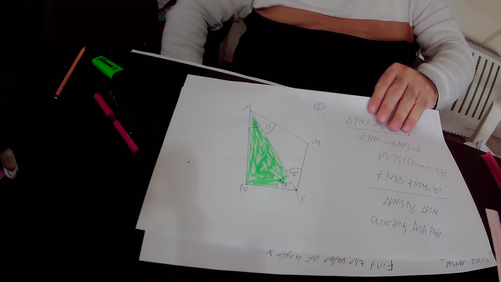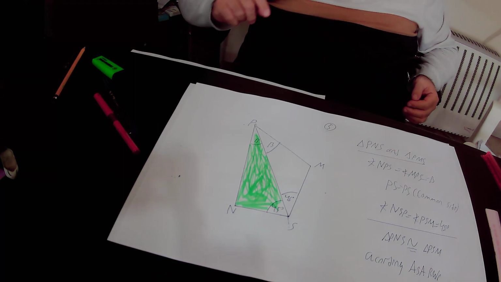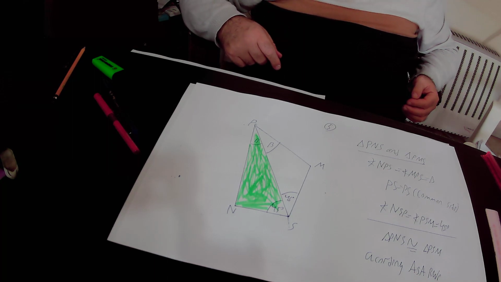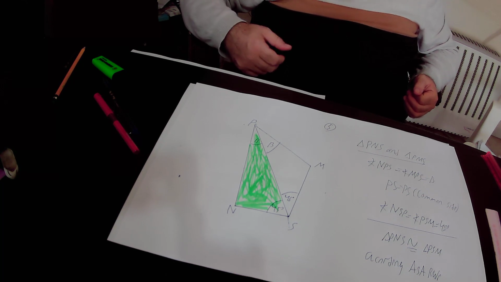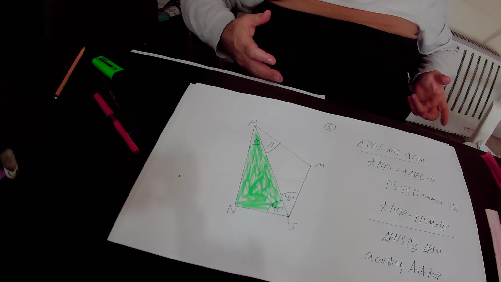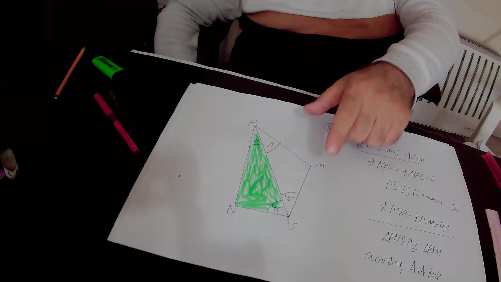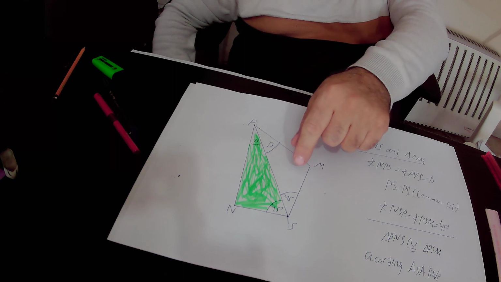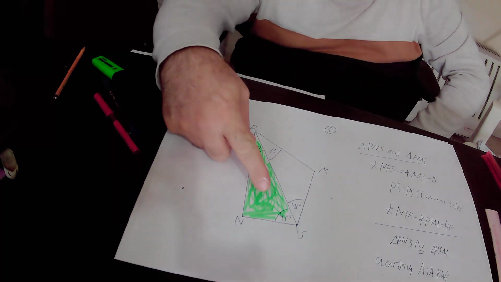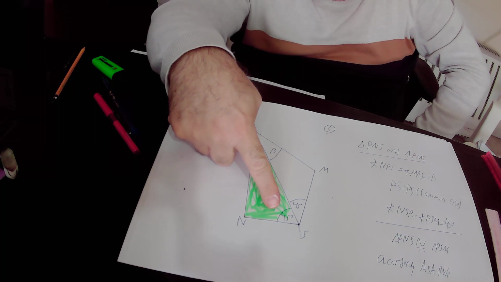So what is angle side angle rule? Angle side angle rule is that if you prove that two angles and the side included between those two angles in one triangle are congruent to two angles and the side included in another triangle, then you prove that those two triangles are congruent to each other according to angle side angle rule. And we actually proved that those two angles and the side included between them, that is to say PS in the white triangle, are congruent to those two angles and the side included between them, that is to say side PS in the green triangle.